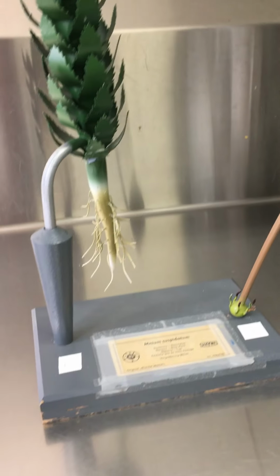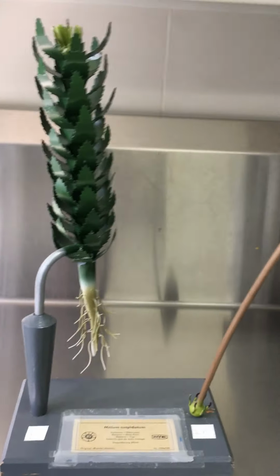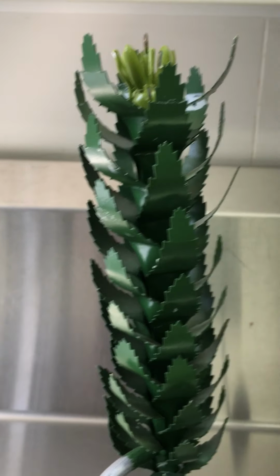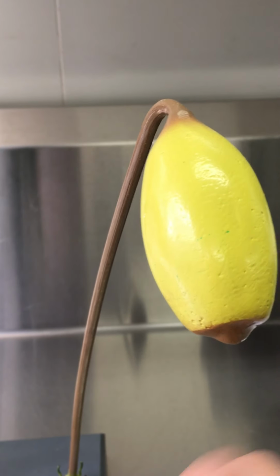But here's a little bit we talked about in lecture. We've got the moss gametophyte generation, which you know is the predominant generation in bryophytes, and then you've got the sporophyte, which looks like a capsule.